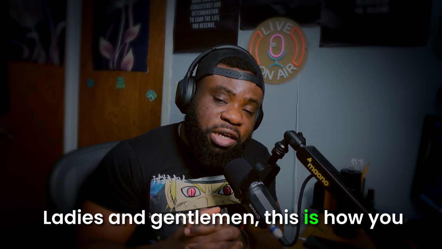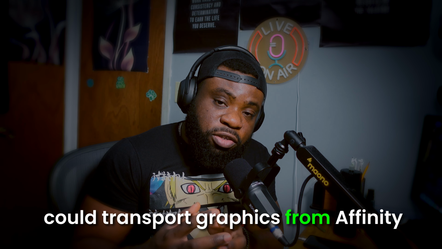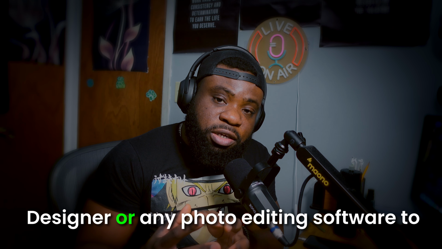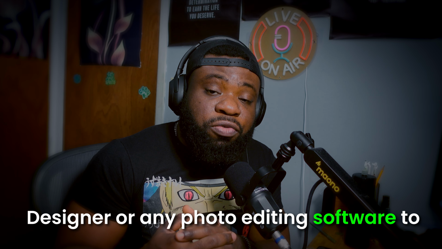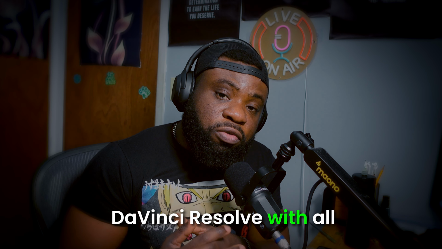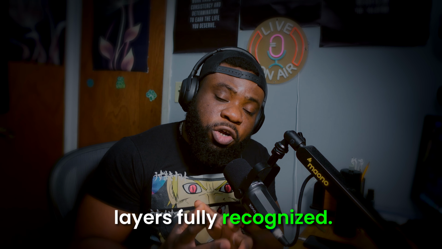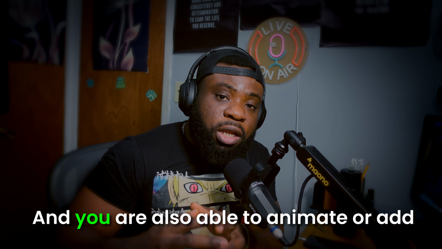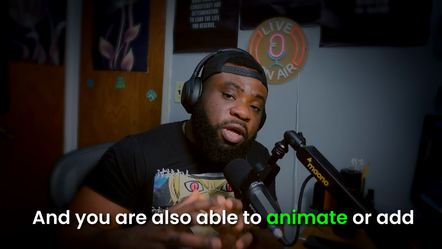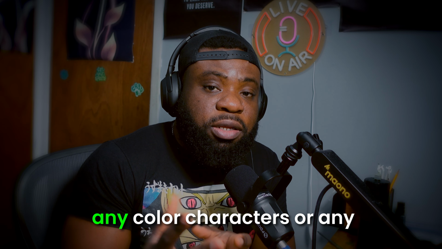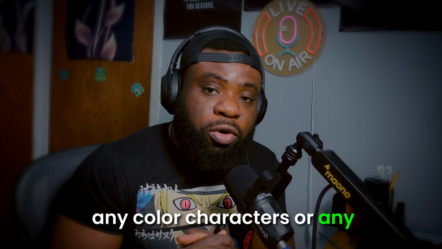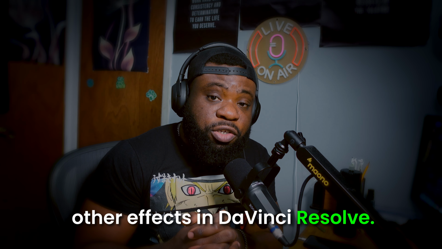Ladies and gentlemen, this is how you could transport graphics from Affinity Designer or any photo editing software to DaVinci Resolve with all layers fully recognized. Okay. And you are also able to animate or add any color correctors or any other effects in DaVinci Resolve.